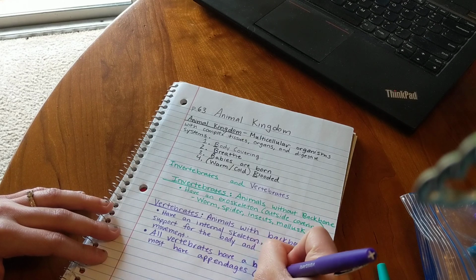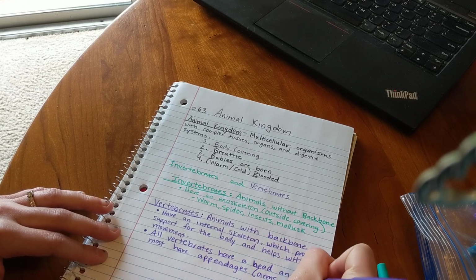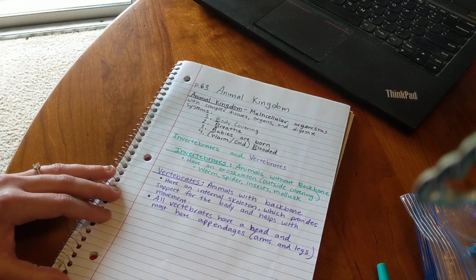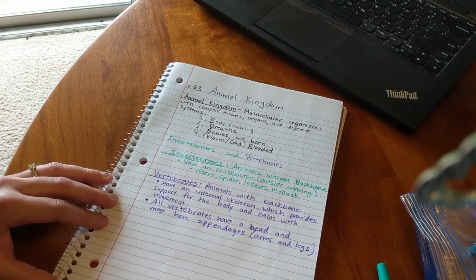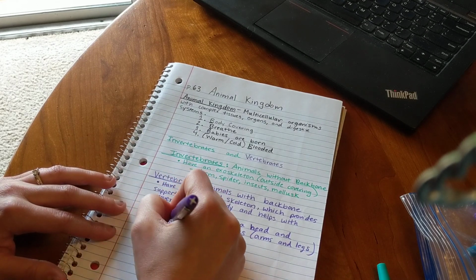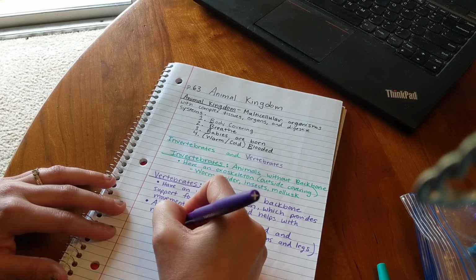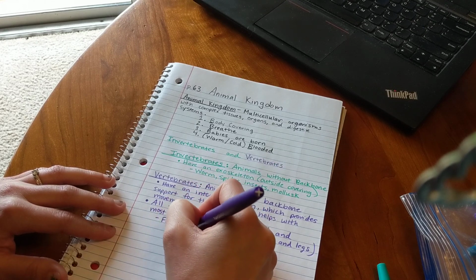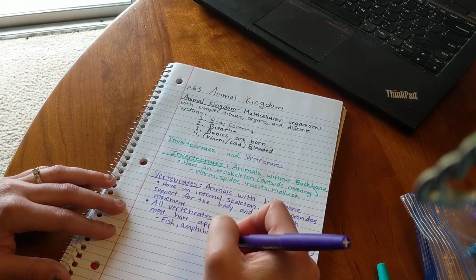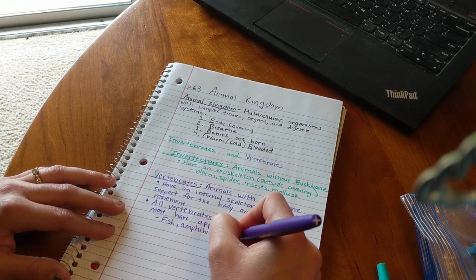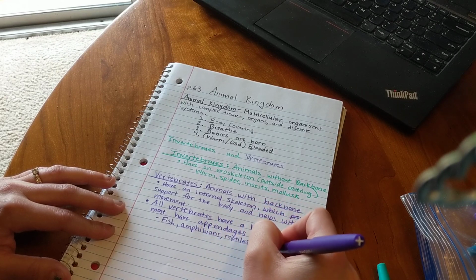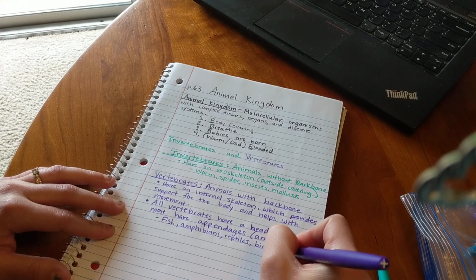Or simply put, arms and legs. Some examples would include fish, all amphibians, so frogs and salamanders, reptiles, birds, and mammals.